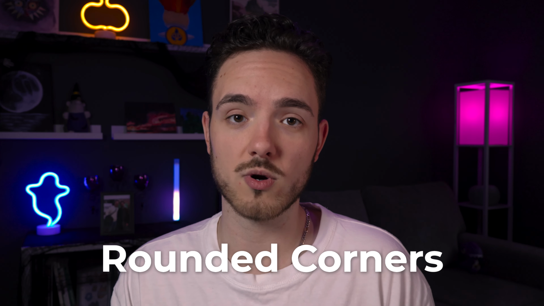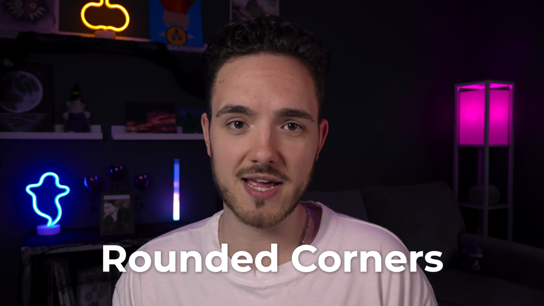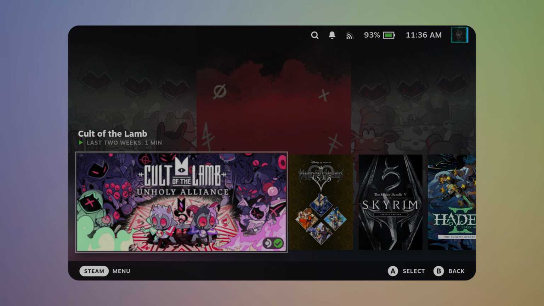And then lastly, my actual favorite one is just rounded corners. Rounded corners is really trending right now in a lot of UI designs. I have about, I think, a 10 pixel radius on here. But not only can you change looks, you can change sound.